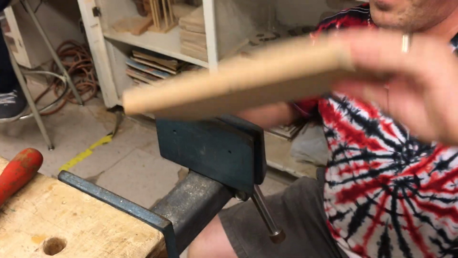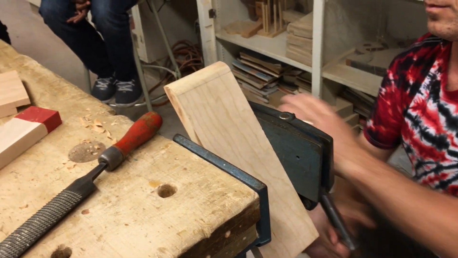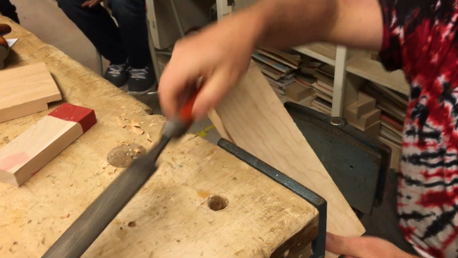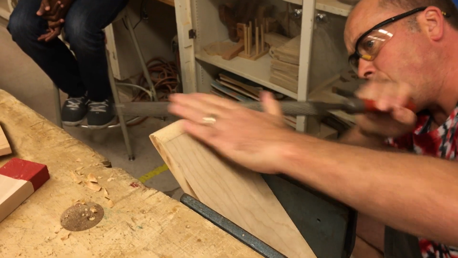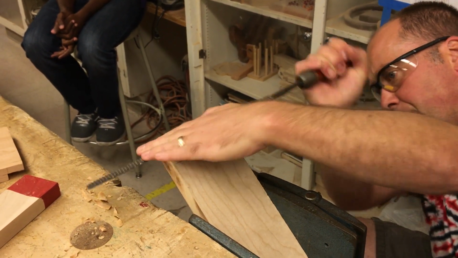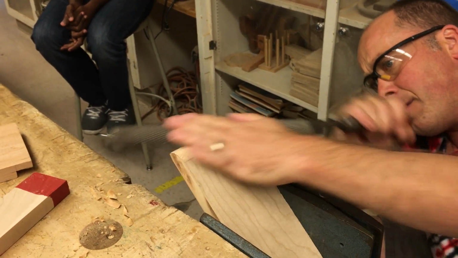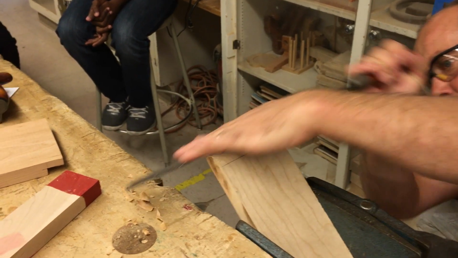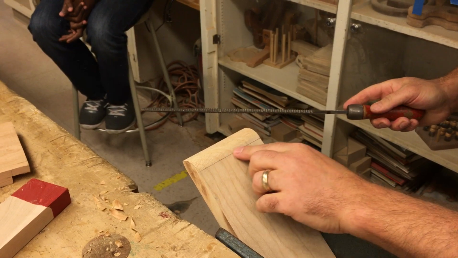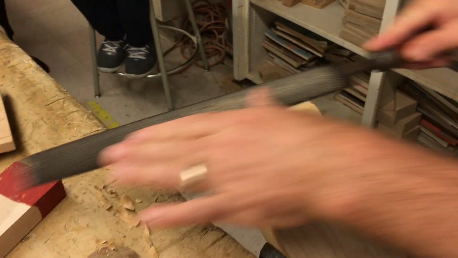Switch to the other side. Harder to see this one. I'm filing down to the line, close to the line. I'm going to come up here. There's a little bit of a flat spot right here next to that line. I'm going to try to blend it to that line.